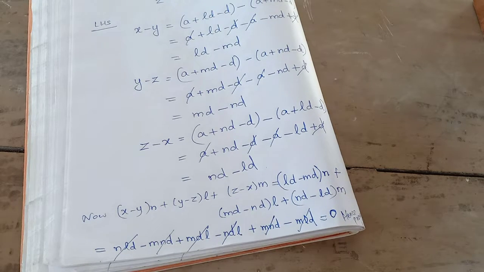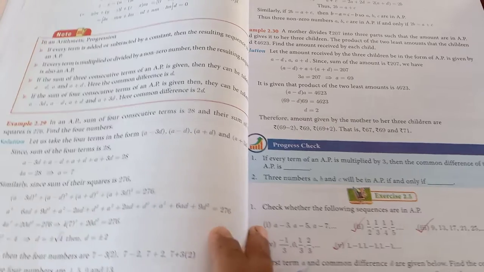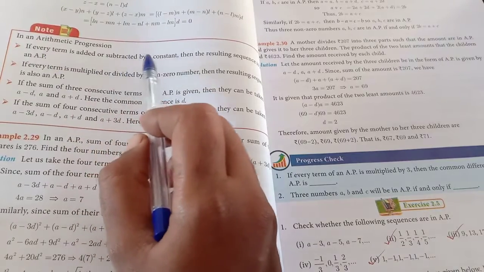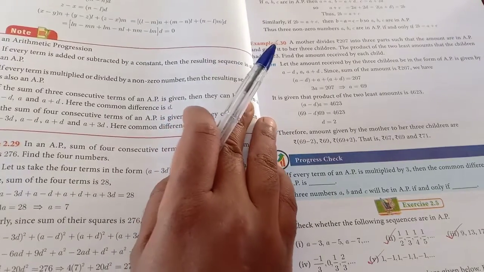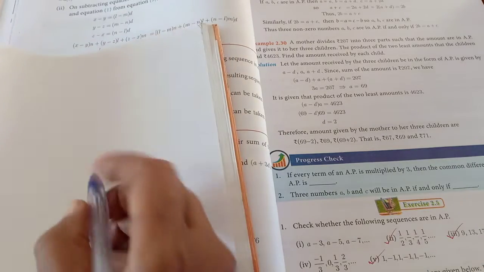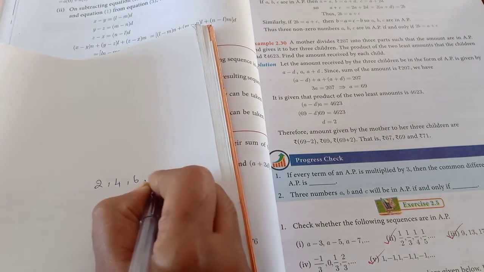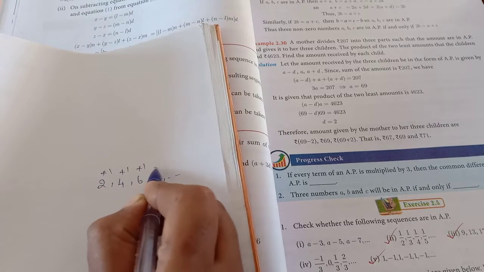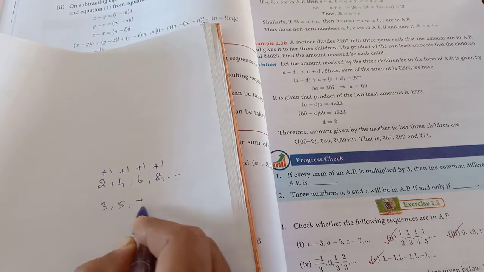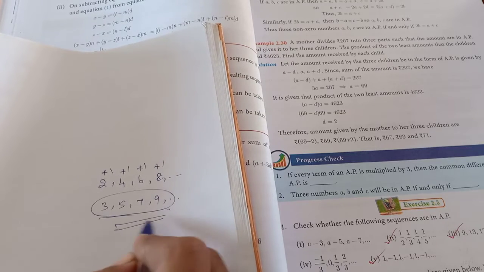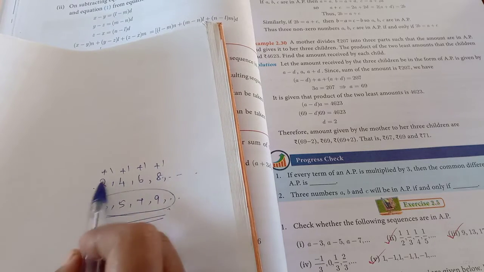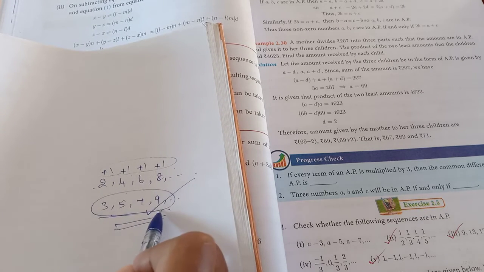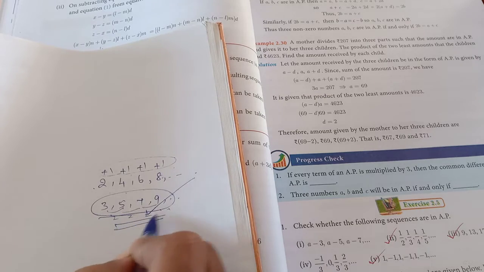Okay, listen. Take your textbook, turn to page number 60, and some notes we are going to learn. If every term is added or subtracted by a constant, the resulting sequence is also an AP. What's the meaning? Suppose I am considering one sequence 2, 4, 6, 8, etc. Now I am adding 1, plus 1, plus 1, plus 1. So 3, 5, 7, 9. The resulting sequence is also an AP. First one sequence is given. If we add a constant number to each term, the resulting sequence is also an AP because here 2 difference, here also 2 difference, here also 2 difference.